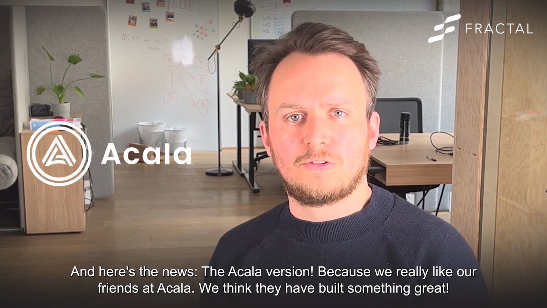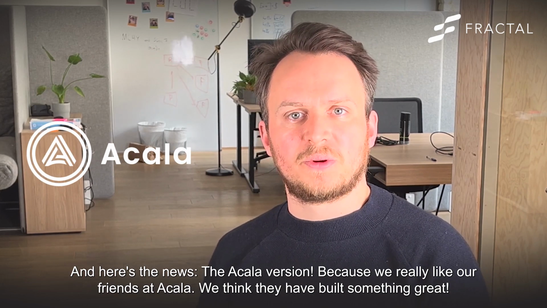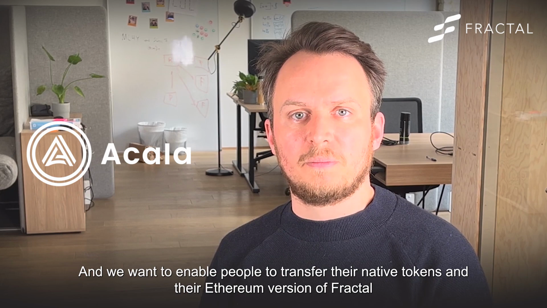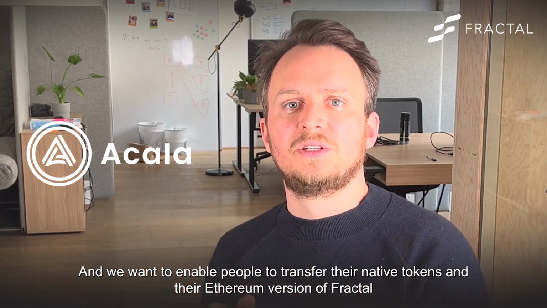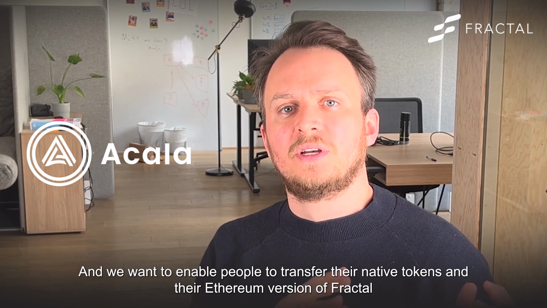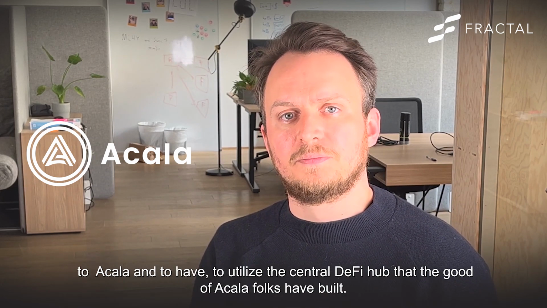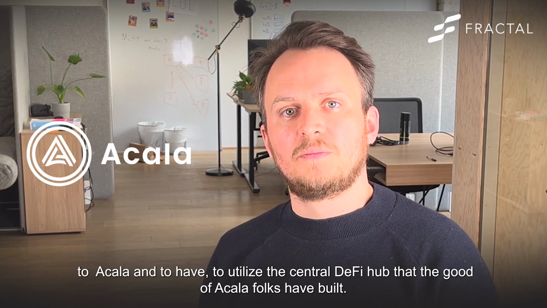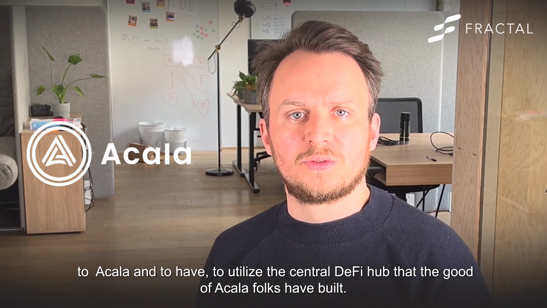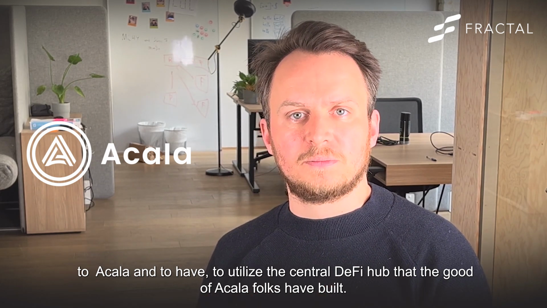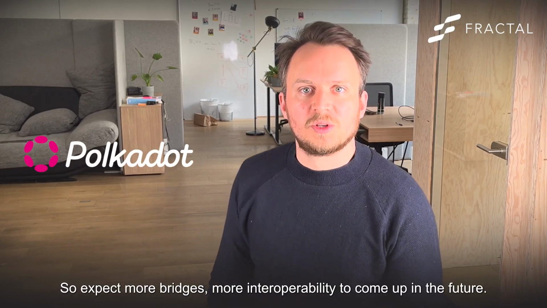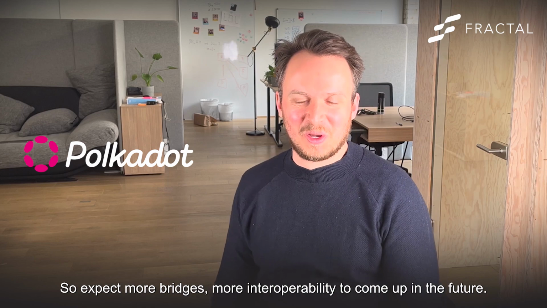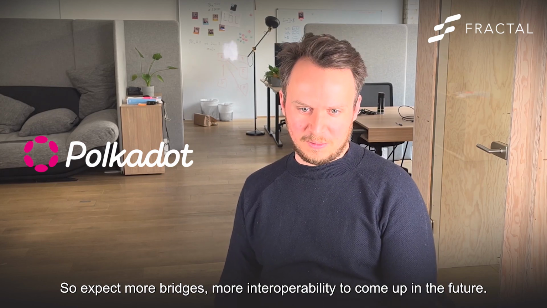Because we really like our friends at Acala, we think they've built something great and we want to enable people to transfer their native tokens and their Ethereum version of Fractal to Acala and to utilize the central DeFi hub that the good Acala folks have built. And as you know, this is Polkadot, so expect more bridges, more interoperability to come up in the future.